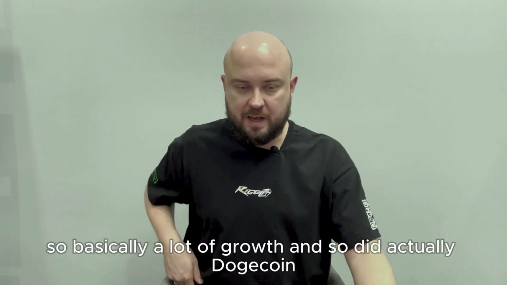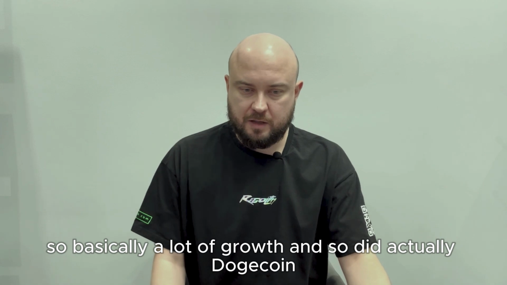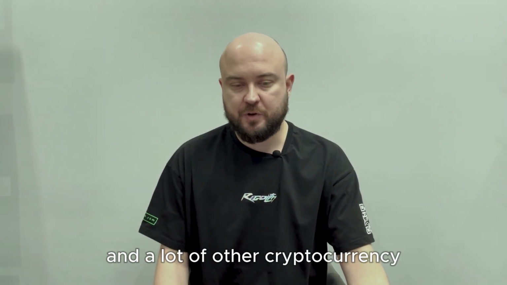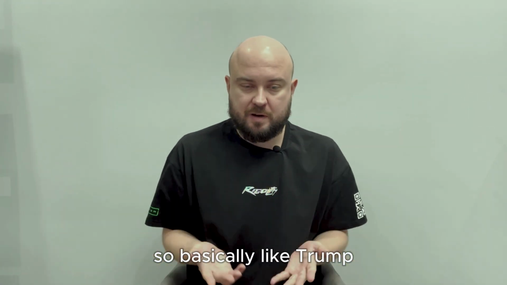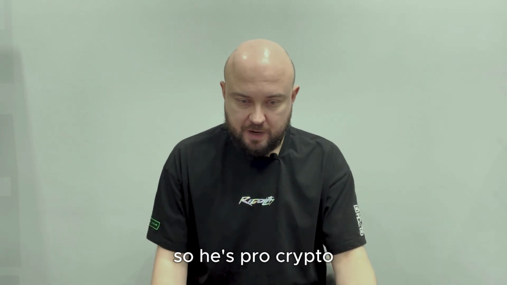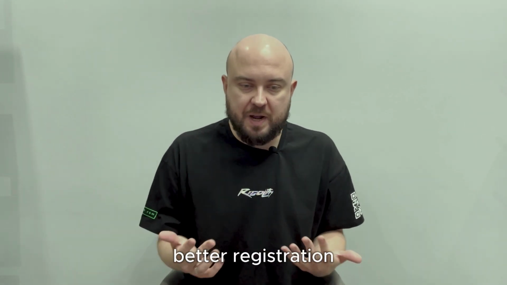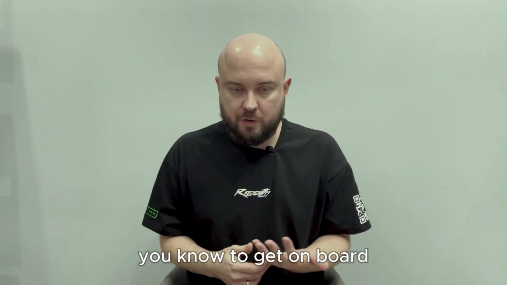So basically a lot of growth, and so did Doge, Solana, Ethereum and a lot of other cryptocurrencies. As I heard, and you probably heard as well, Trump is pro-crypto. So this means that hopefully we will get better legislation, better laws, and it will be easier to get on board.